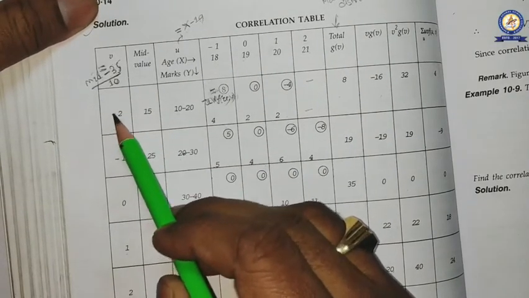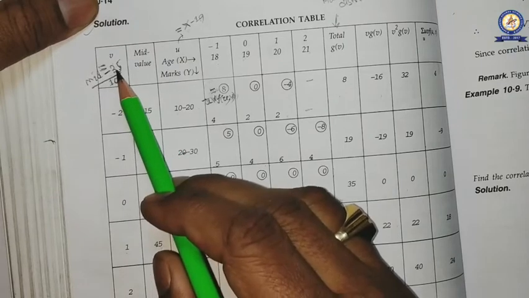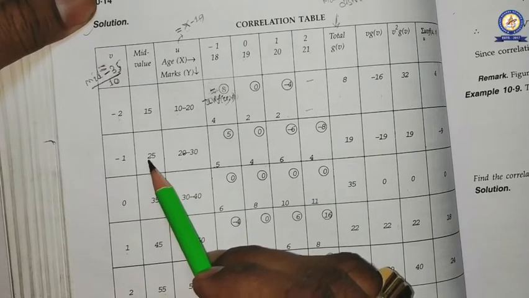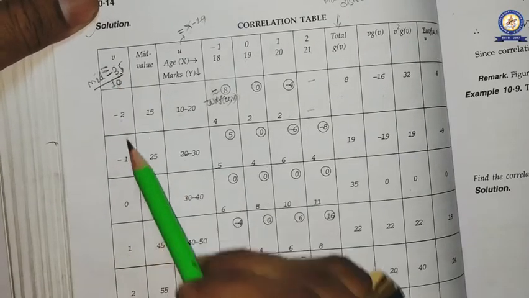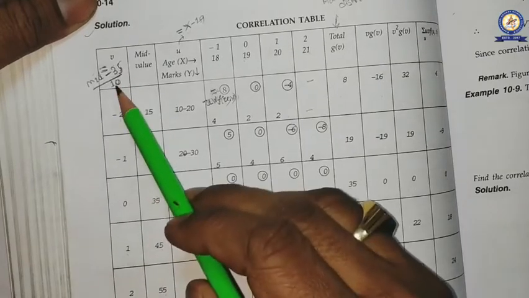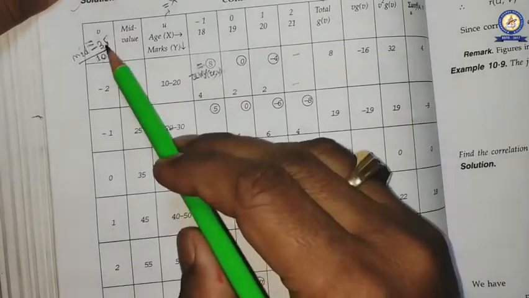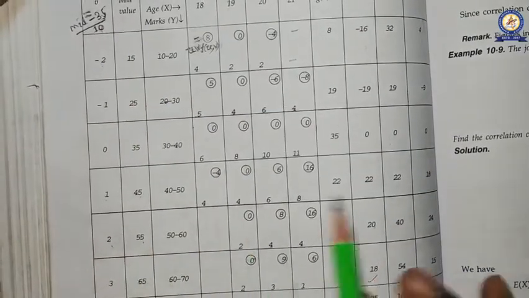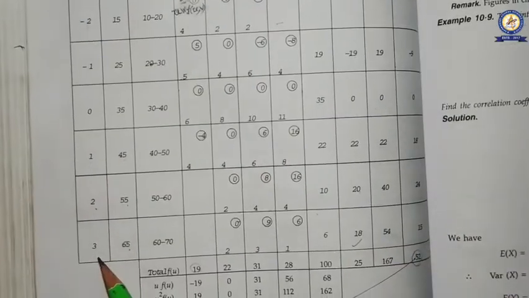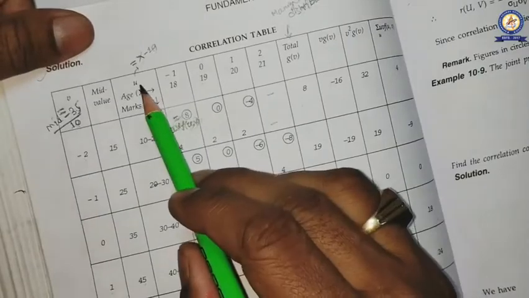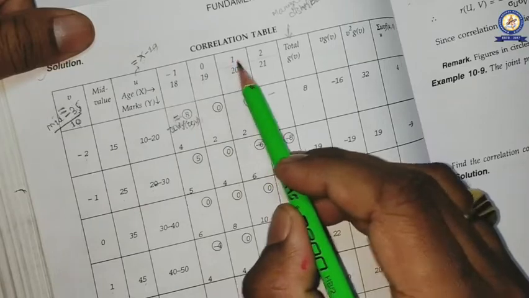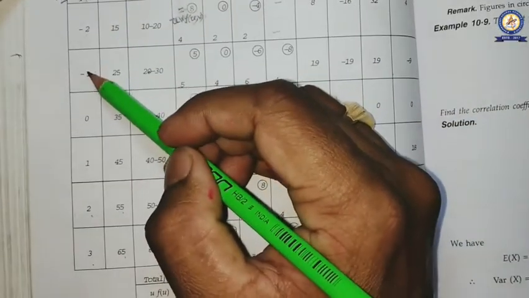Then mid value 25, 25 minus 35 by 10 will be minus 1, 35 minus 35 by 10 will be 0, then 45 minus 35 by 10 will be 1, 55 minus 35 by 10 will be 2, and 65 minus 35 by 10 will be 3. So here we got the u values: minus 1, 0, 1, 2, and v values: minus 2, minus 1, 0, 1, 2, 3.